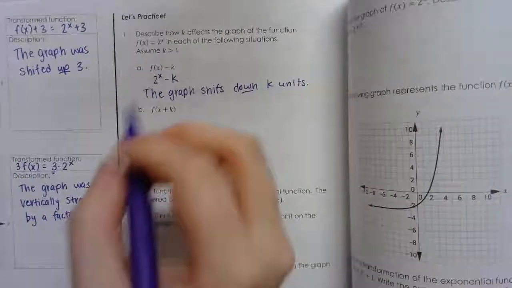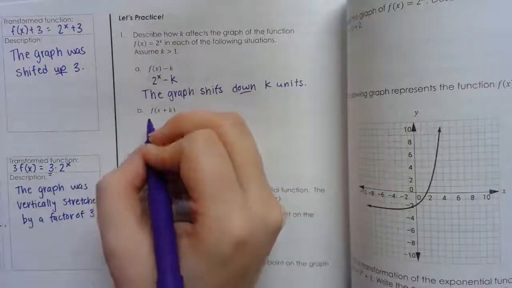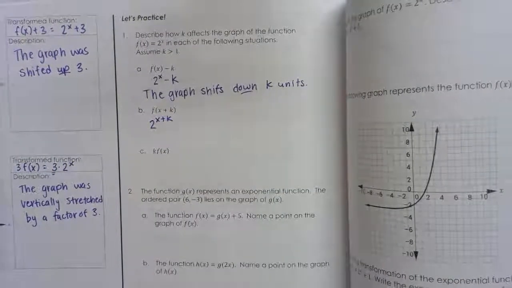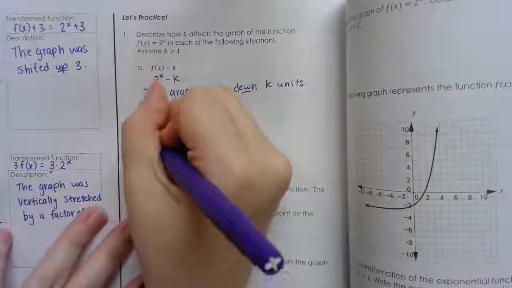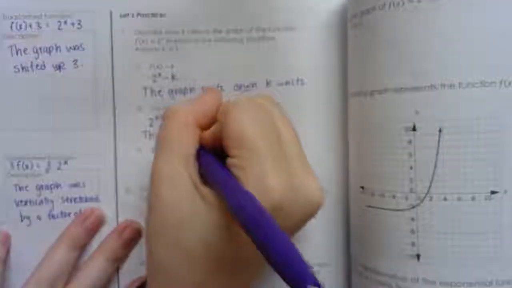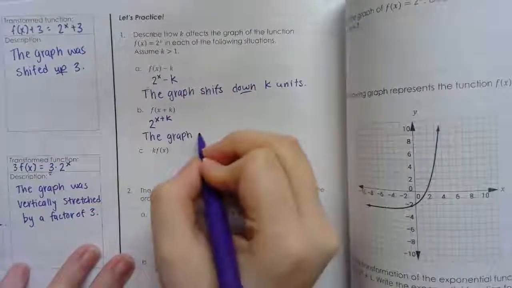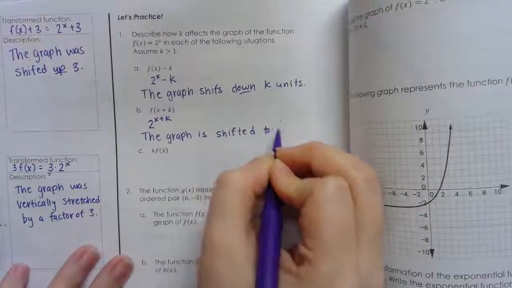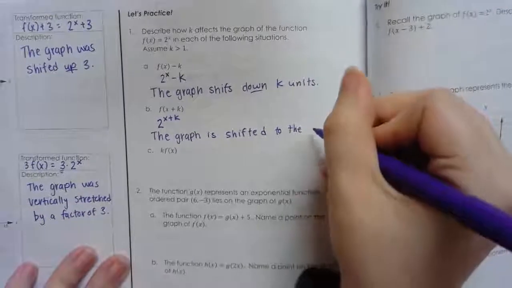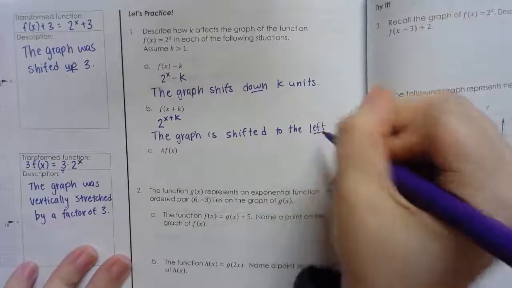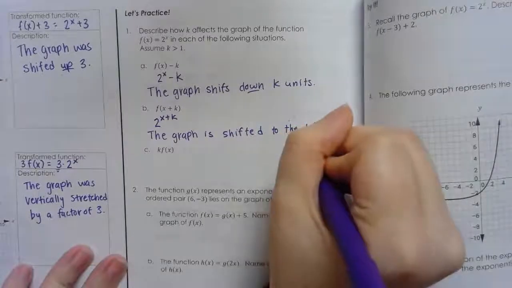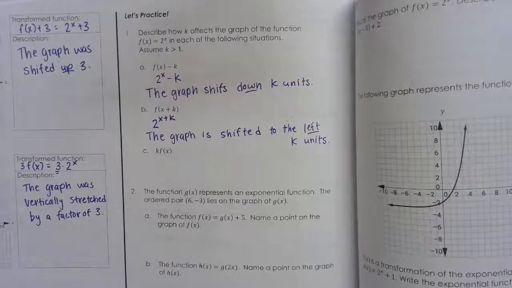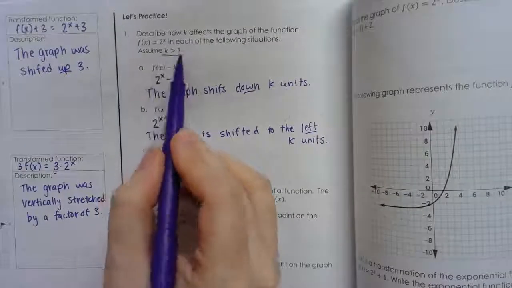Okay. So then f of x plus k would be 2 to the x plus k. So that would shift it to the left k units. Because remember, it's opposite when it's there. Okay, k times f of x, and all of these say assume k is greater than 1.